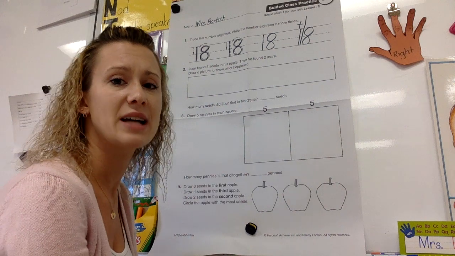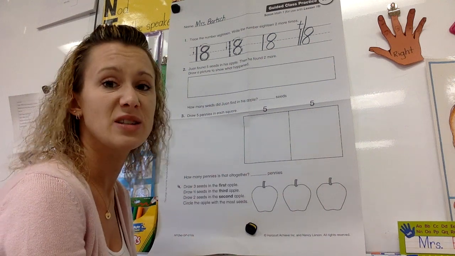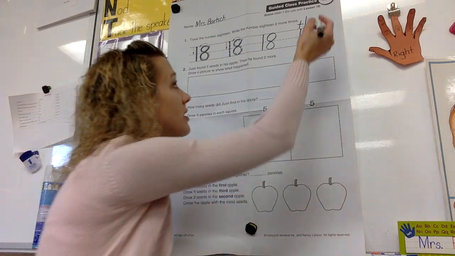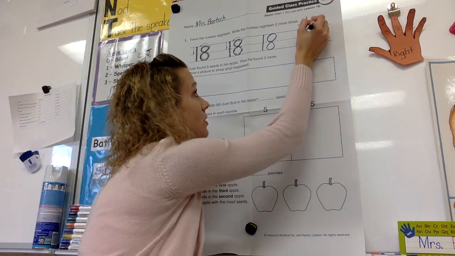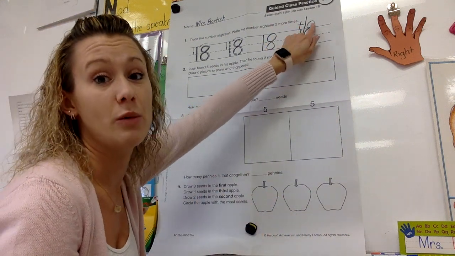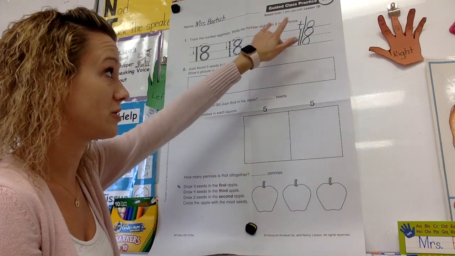You can keep your pencil in your hand. How many ones are there? Which number tells you how many extras? Yeah, the 8. Remember the word ones starts with an O. So we're going to write an O up top. Eventually, when we get so good at it, we will write tens and we will write the word ones. But right now, we're just going to do T and O.